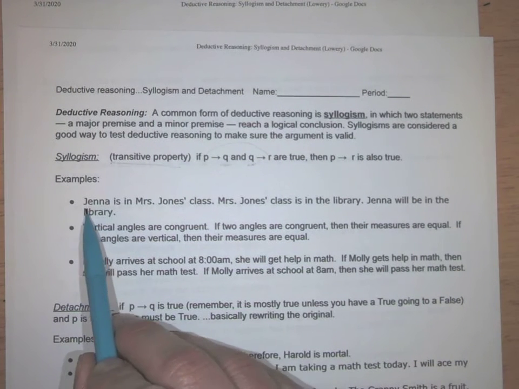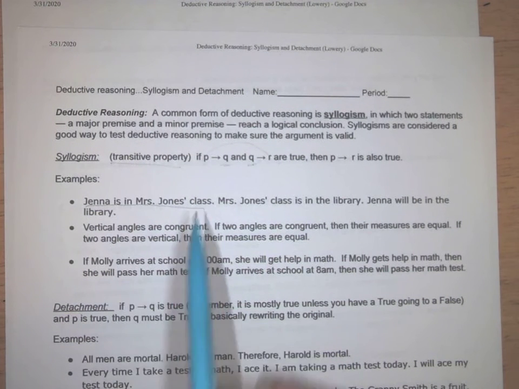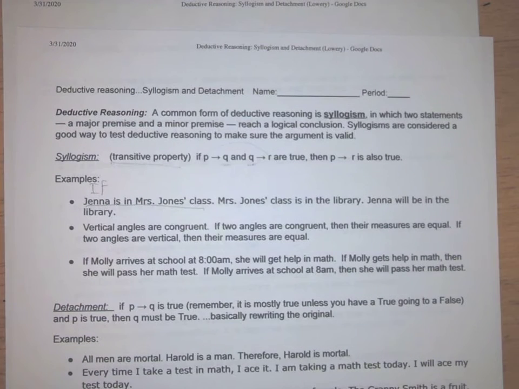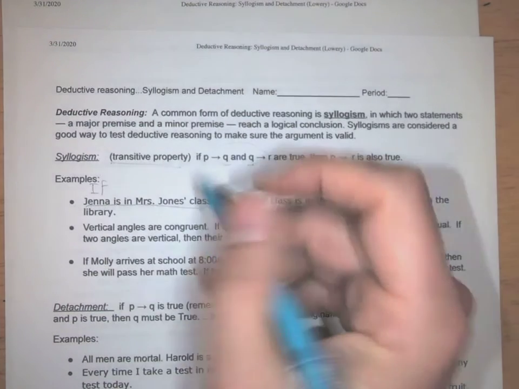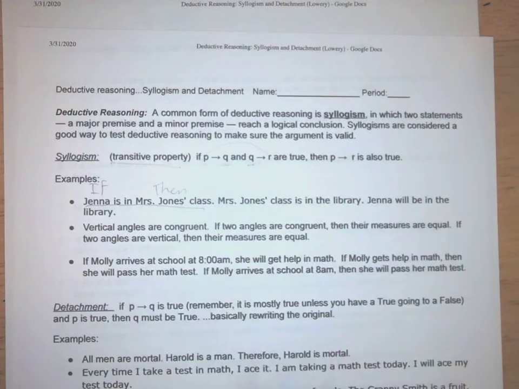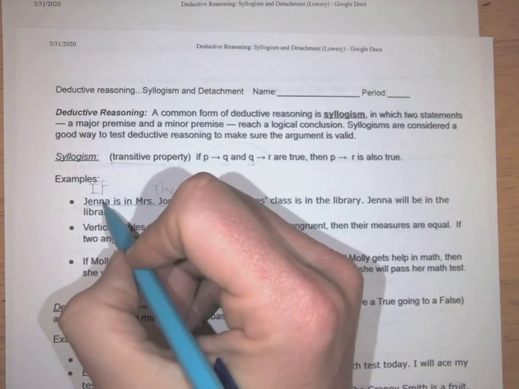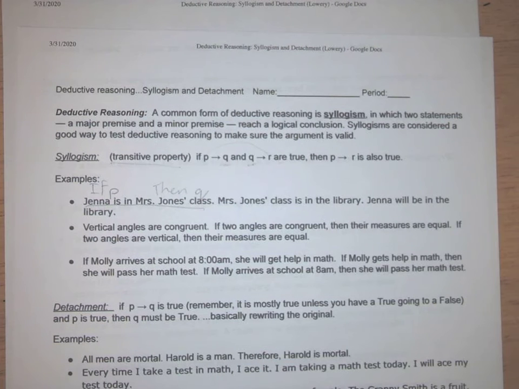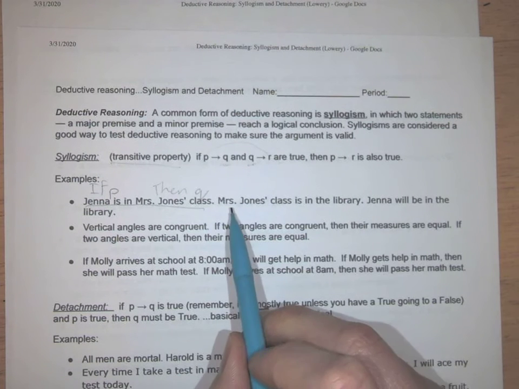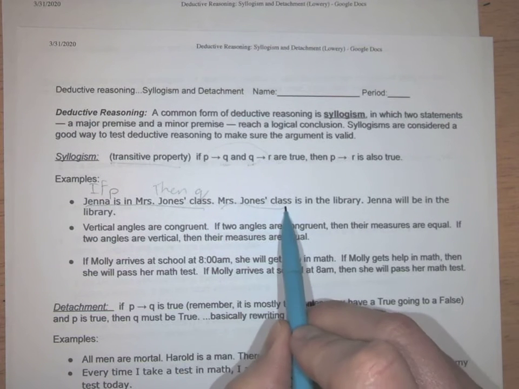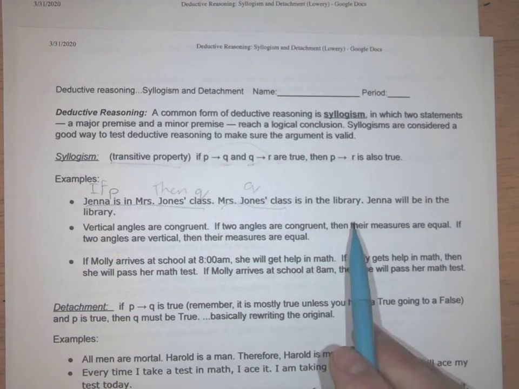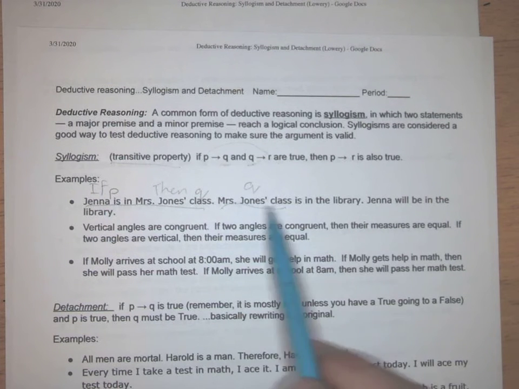So Jenna is in Mrs. Jones's class. So that's kind of like a P implies Q. Now we talked about how to write these in if-then form. So if we're talking about Jenna, then that person that we're talking about is in Mrs. Jones' class. So P is basically the person we're talking about is Jenna, and Q is in Mrs. Jones' class. Notice the very next statement starts with Mrs. Jones' class, right? It starts with Q. So the last statement then should be Mrs. Jones' class, and then goes to the library.